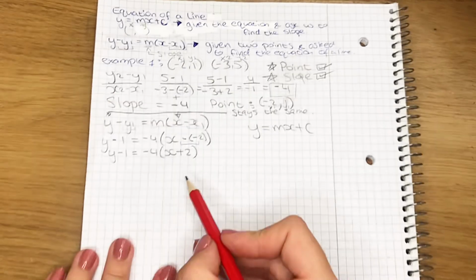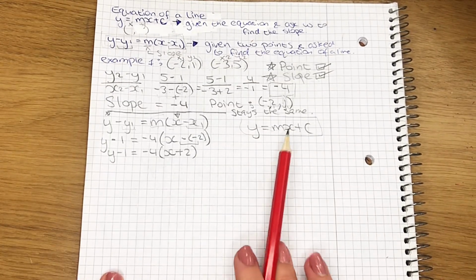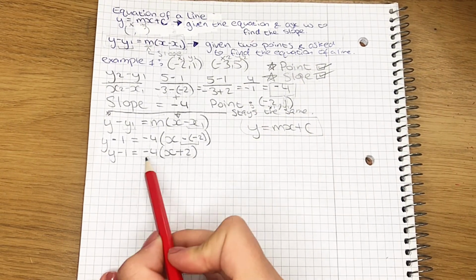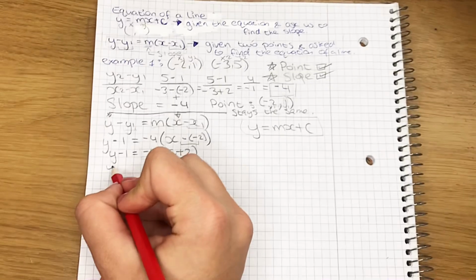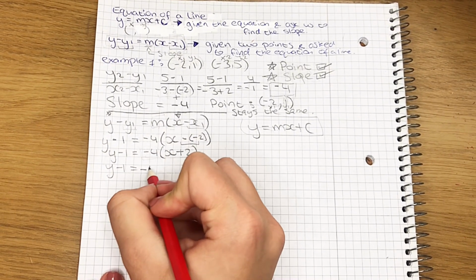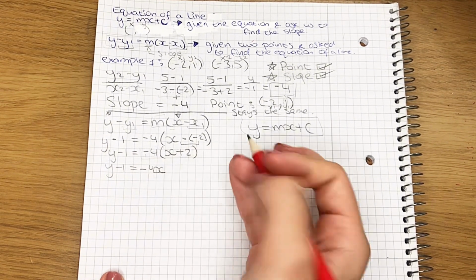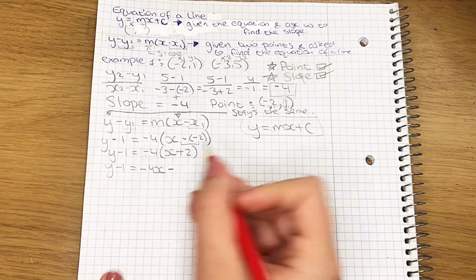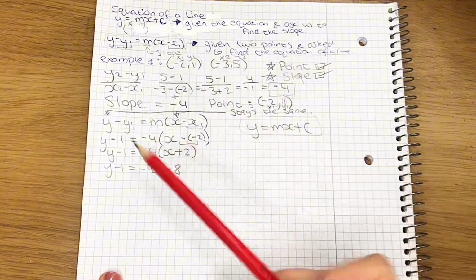Clearly. So this is our goal. This is where we're trying to work towards. We are going to tidy this up. Firstly, we have this bracket. So we're going to multiply minus 4 by everything in this bracket. So y minus 1 is equal to minus 4 multiplied by x is minus 4x. Minus 4 multiplied by a positive 2 is, remember, unlike signs give a minus, and 4 multiplied by 2 is 8. So now what are we going to do?